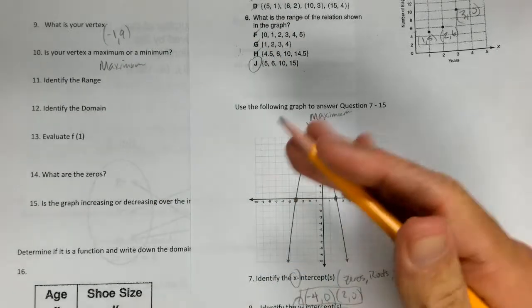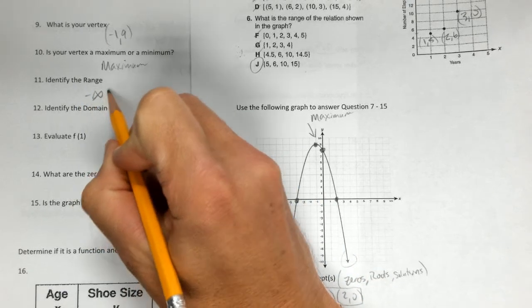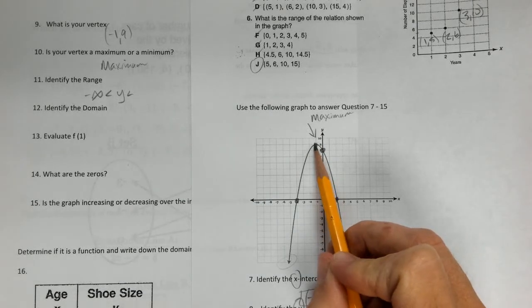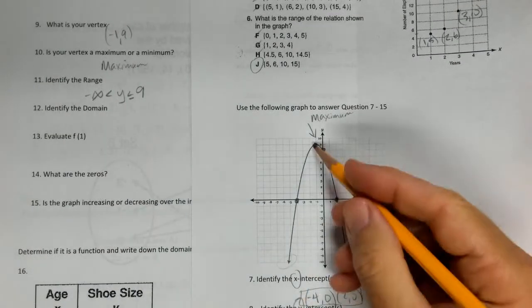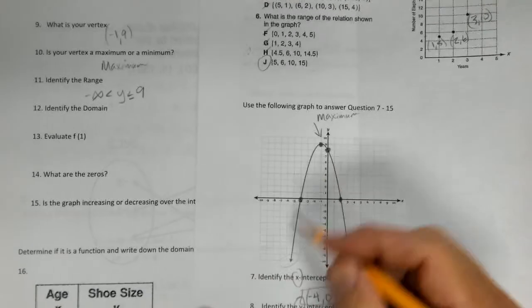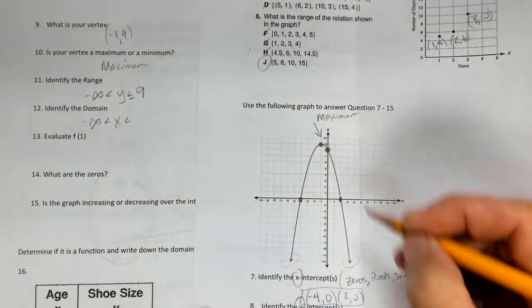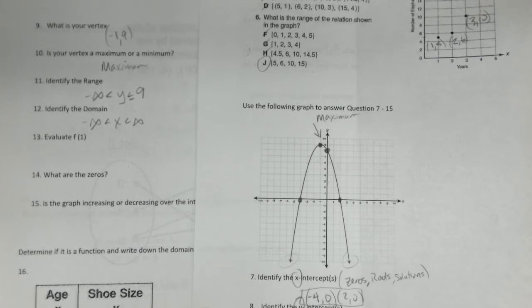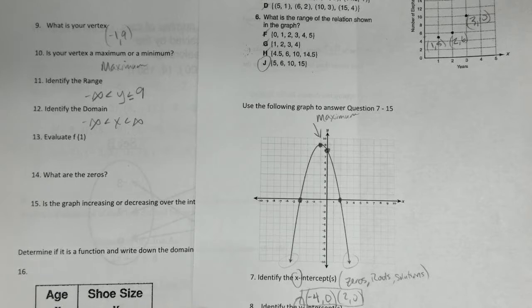Identify the range. The range goes from bottom to top. These arrows indicate that it goes from -infinity, and it goes to the highest point, which is that point right there at y value of 9. The domain, these arrows indicate that that graph keeps going, right? So it's going to start at -infinity. It's going to go to +infinity. Once again, if you write an infinity symbol, it cannot be equal to infinity.